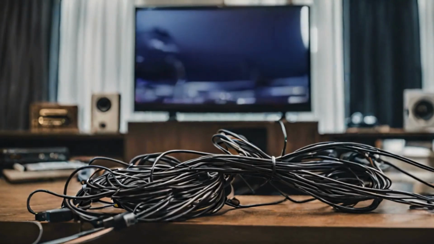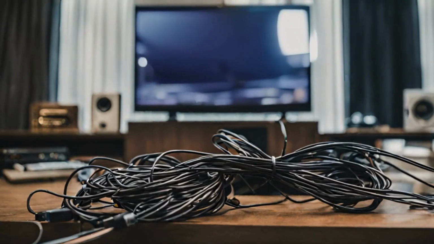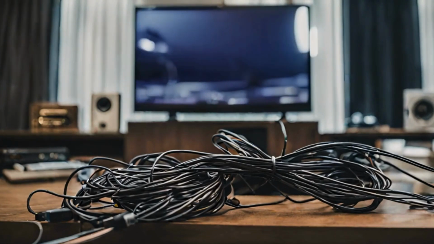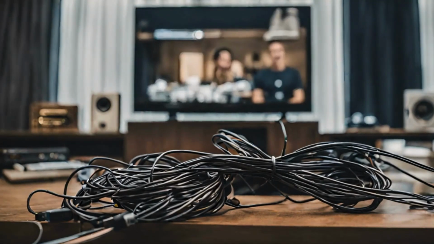Tired of the mess of cables around your TV? What if I told you that you could stream everything wirelessly from your PC to your TV? Let's find out how.